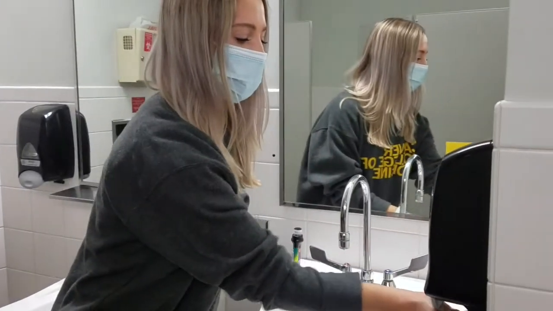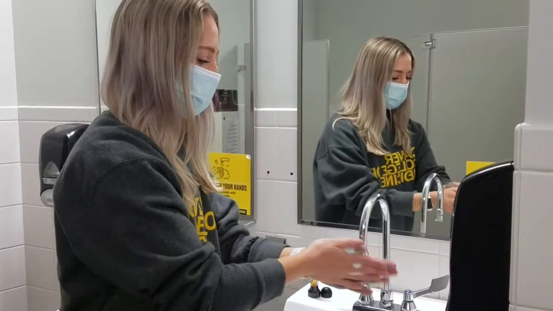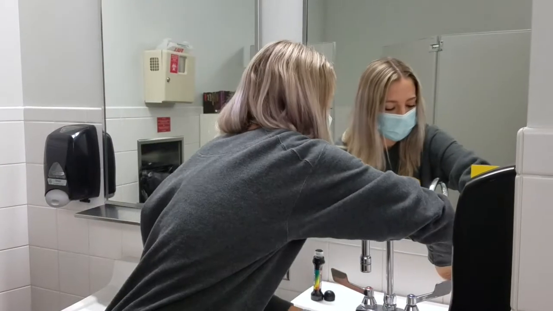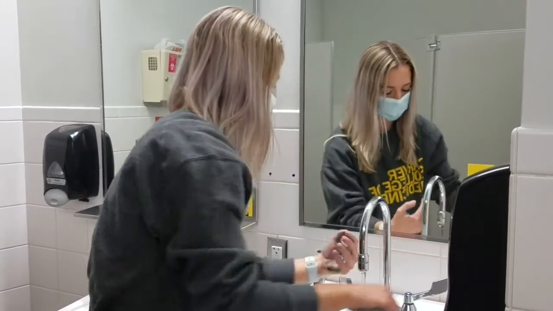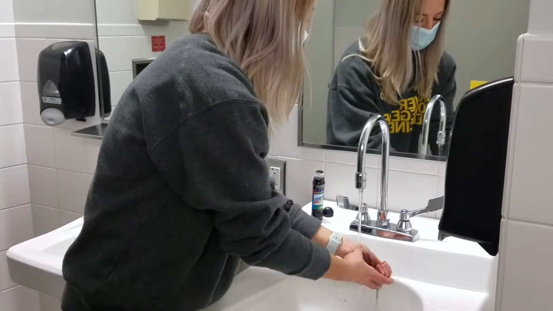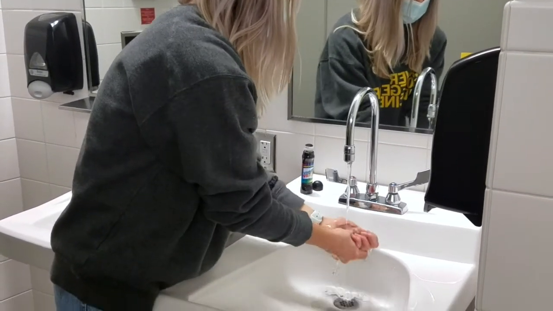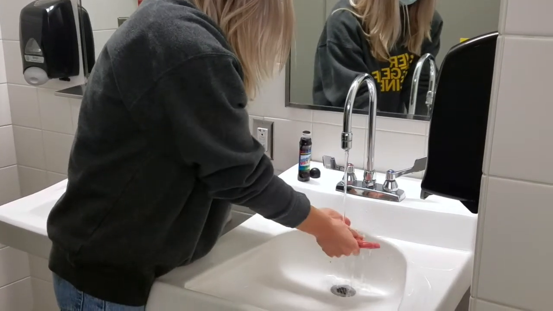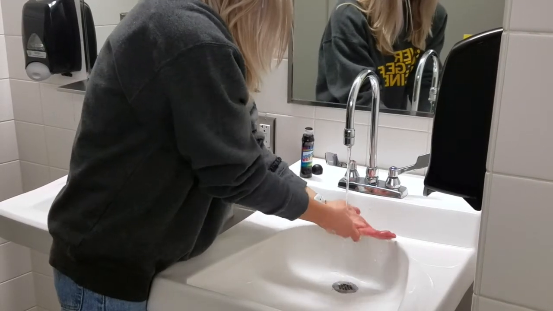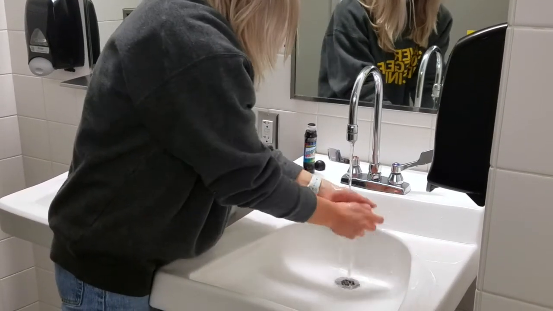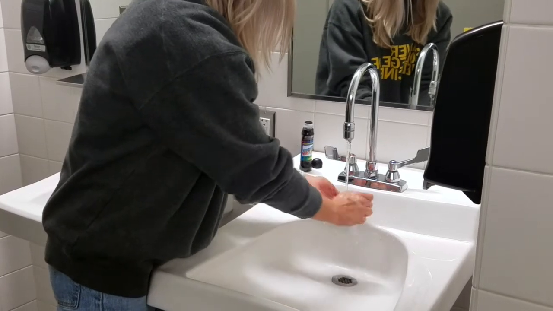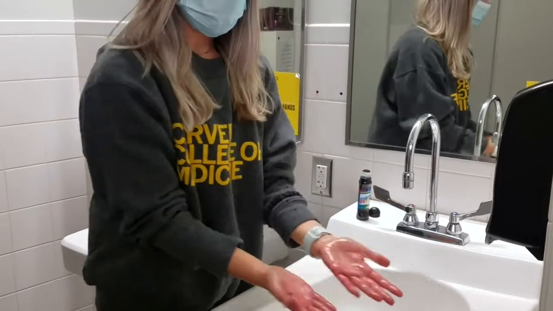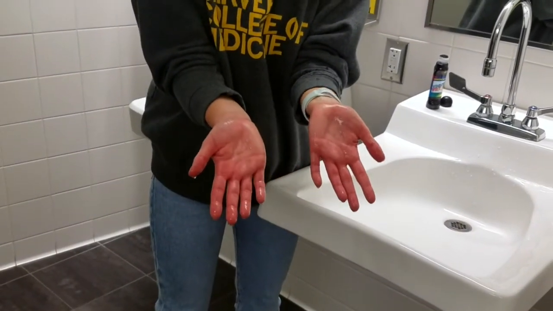So now we're going to get a pump of soap and rub it around on our hands. And we want to make sure to wash our hands for 20 seconds. I'm going to use warm water. You can see all of that paint coming off, which would be just like the virus. So as we can see, that soap is really helping to trap and get rid of that virus on our hands. So now we can see that my hands are clean and the soap really helped to get rid of all of that paint.